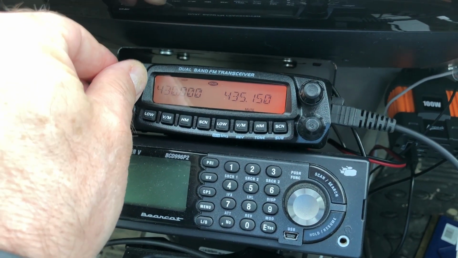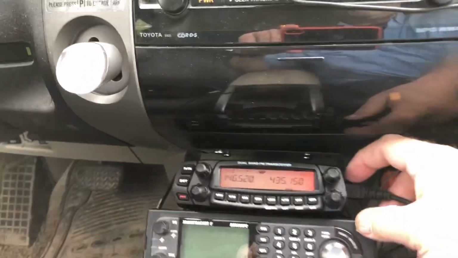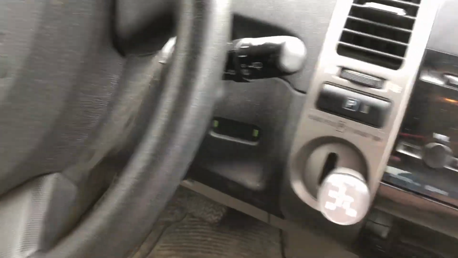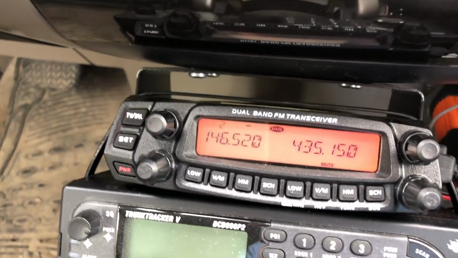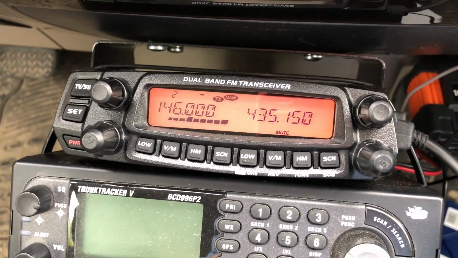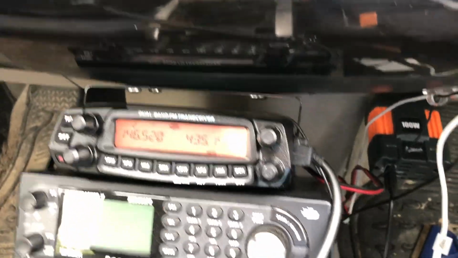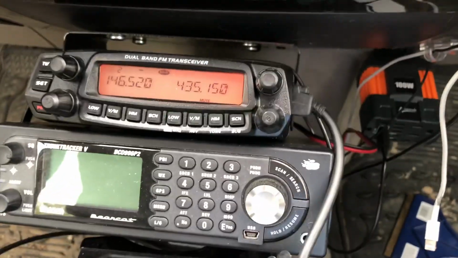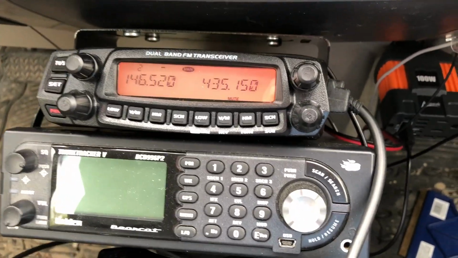Go into channel mode. We've got our two channels, 520 and 430. If I switch cables, microphone in, and hit transmit, it will transmit this time because the transmit frequency is 146. AT-5788HS. So there's no way to get to anything above 146 using the VFO.